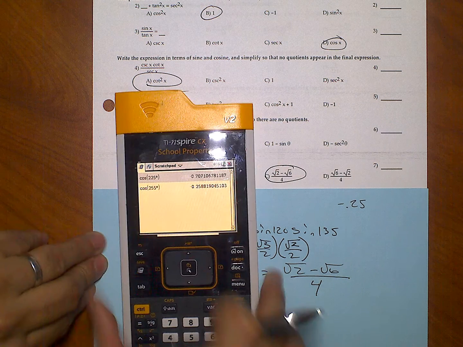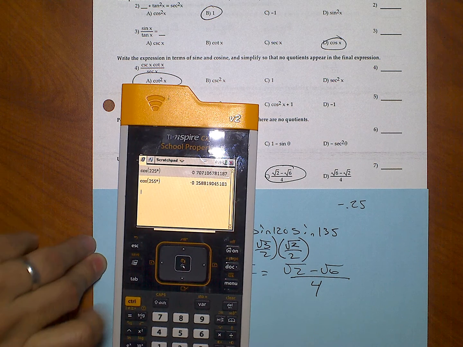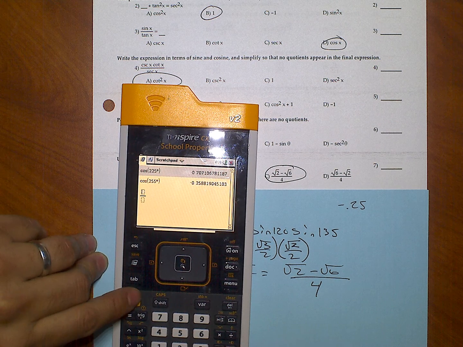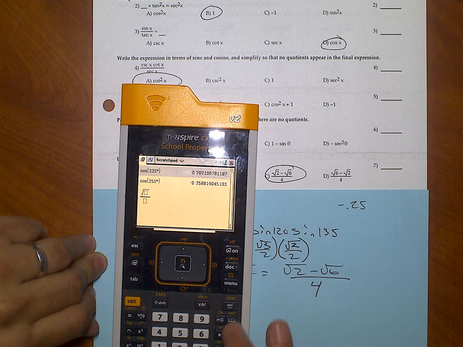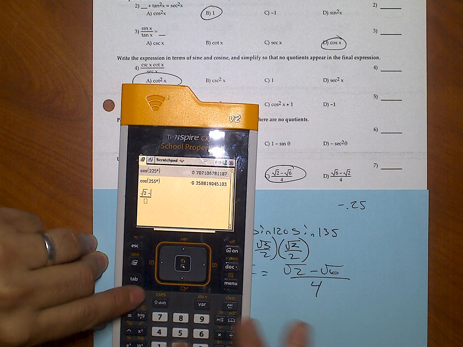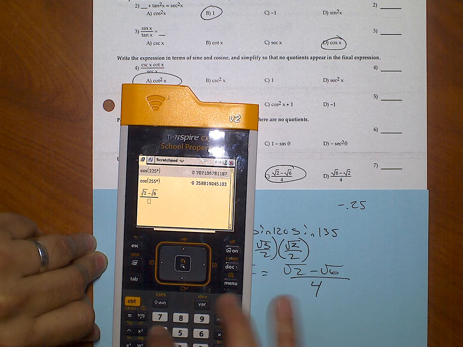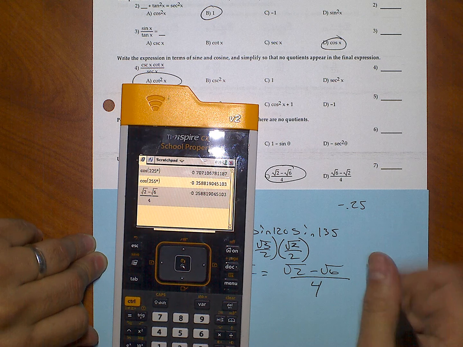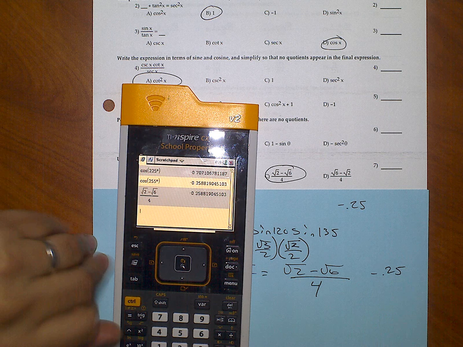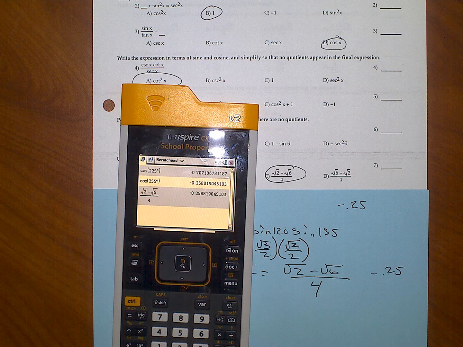Now, let's take a look at my answer too. So start with my fraction: 2 minus radical 6 over 4, negative 0.25, right? You don't even have to do the work. Now, when would you have to do the work? On the test tomorrow, on the short answer one, right? So you guys could use this to actually get all your answers, right?